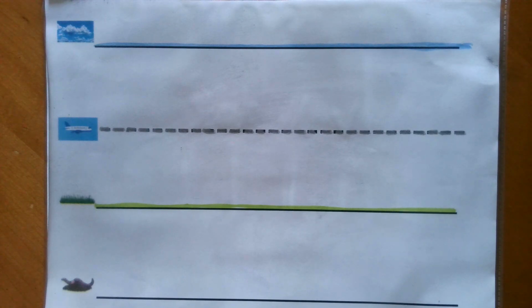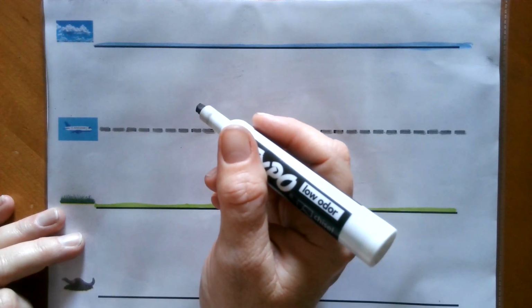Writing a lowercase o in Fundations: the proper way to do it, how to say it, how to teach it, but then also how to pronounce it, and what do I do if my child struggles with writing an O? What can I do? All of that is in this video.